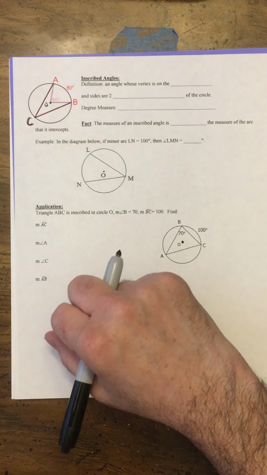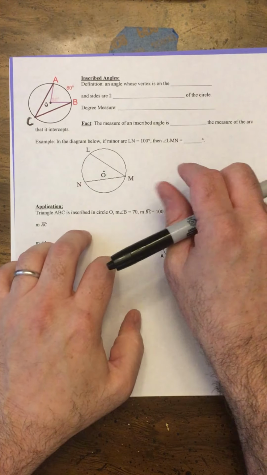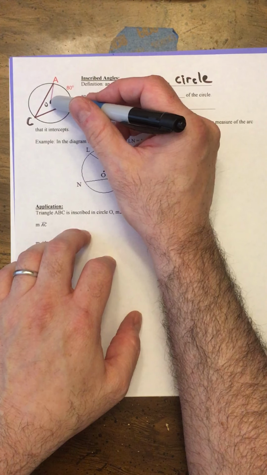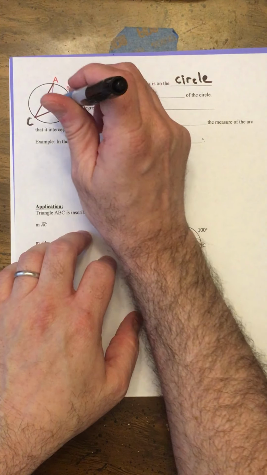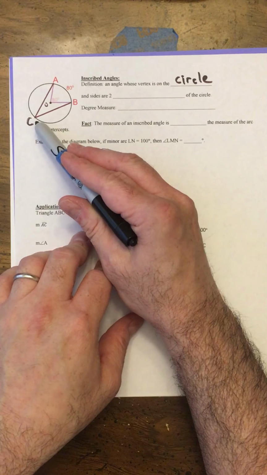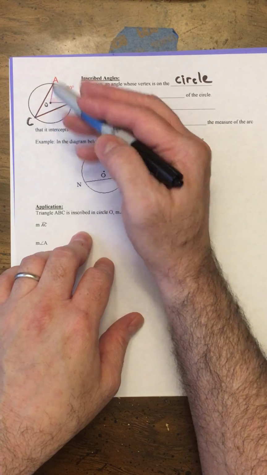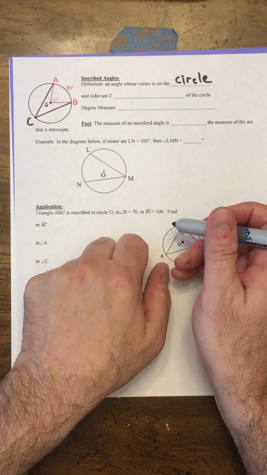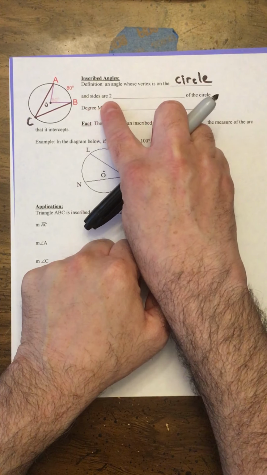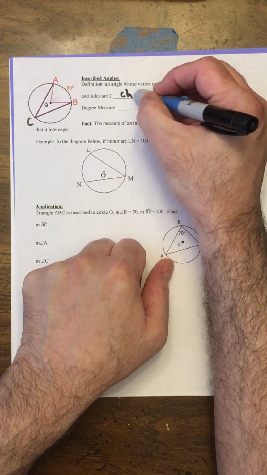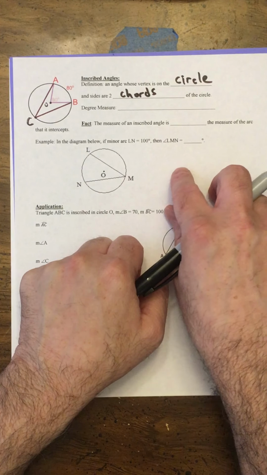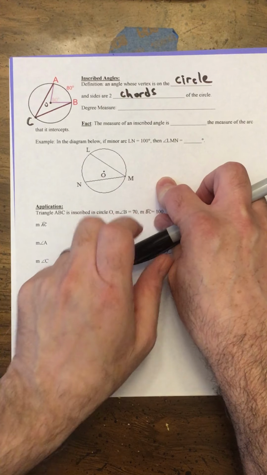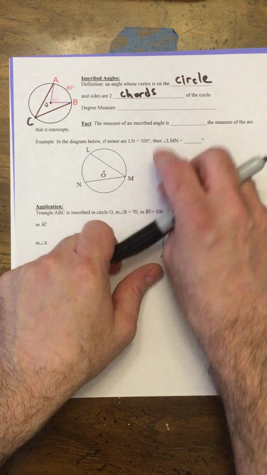An inscribed angle is defined as an angle whose vertex is on the circle. Notice the central angle, the vertex was in the center of the circle. But an inscribed angle, the vertex touches the circle on the circumference of the circle, okay? The sides are two chords of the circle, and the degree measure of this angle is not equal to this arc. It's actually 1/2 that arc.